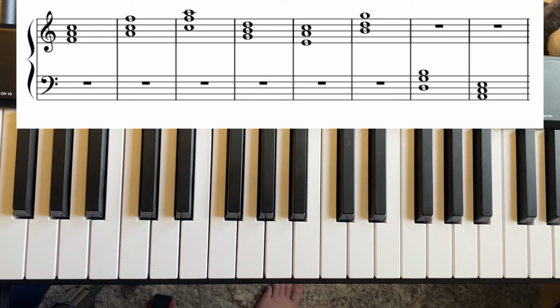All right, next let's look at some of these inversions. This next one we have one note on that bottom line, and then we can see that jump of the fourth with two notes above it. So if it was one note by itself at the bottom, that is the second inversion. So the second inversion, which means the root note is going to be the middle note there, right above that fourth. So let's figure out what I'm playing here.